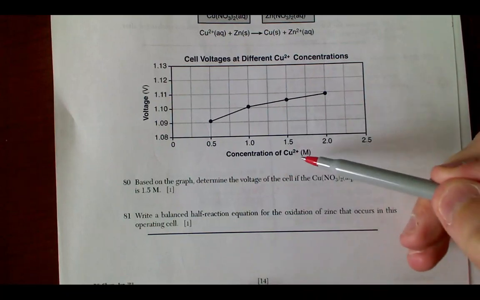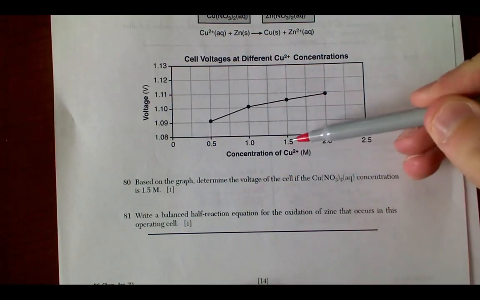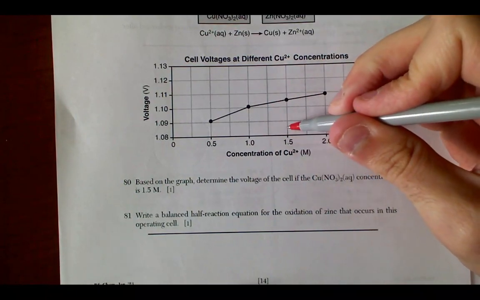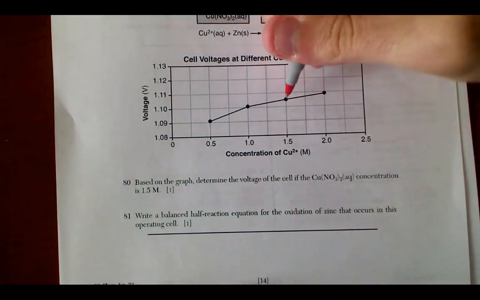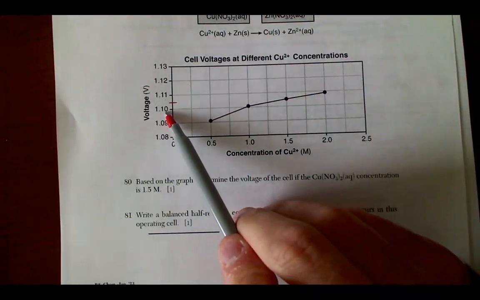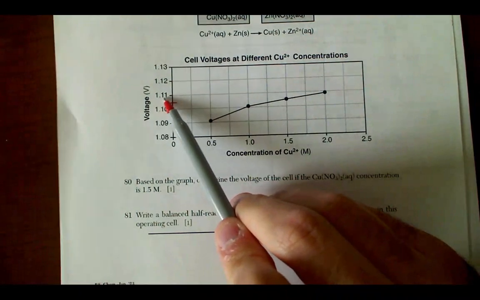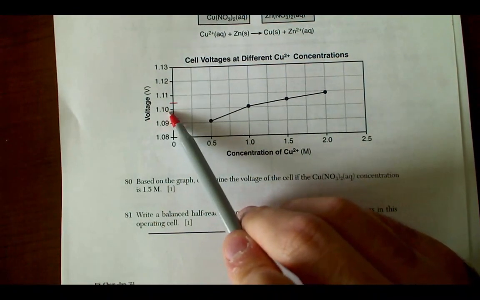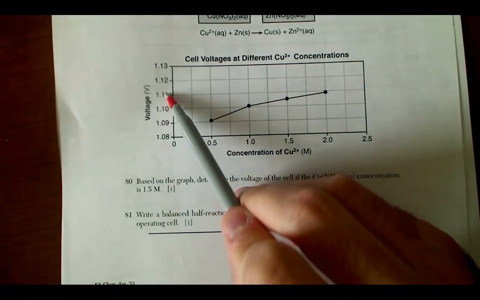Let's find 1.5 molar right there. We're going to go up to the line, and we're going to see what the voltage is. It's actually got a dot, and I'm just going to follow that number. It looks like it's kind of right here between these two numbers. So it's going to be between 1.10 and 1.11. If you look at that and say, oh, it's probably a 5, it's really not. That would be bigger. Just do an average of these two numbers.